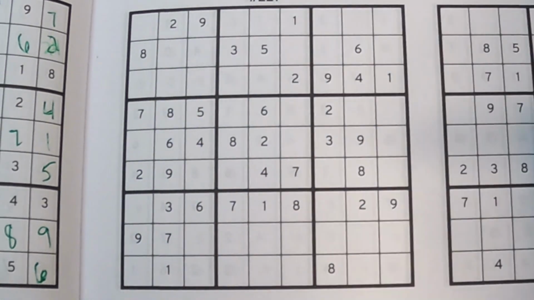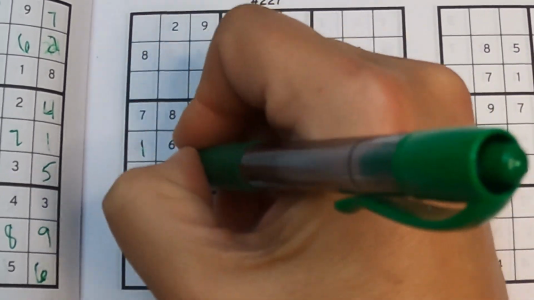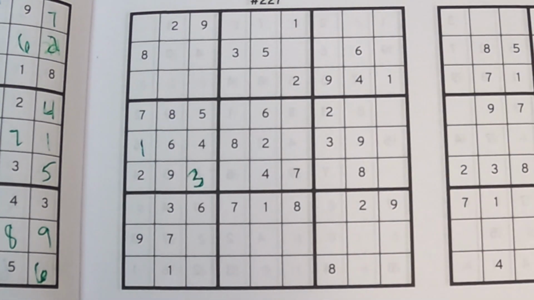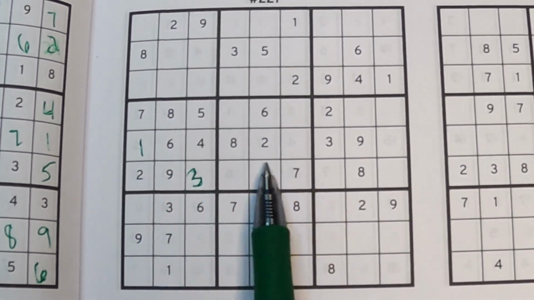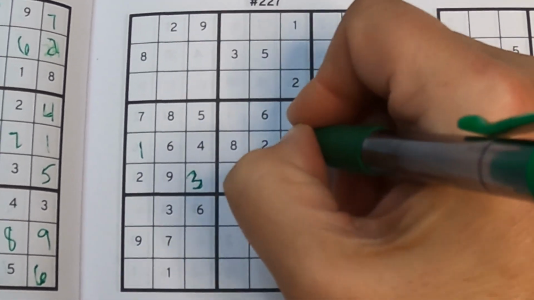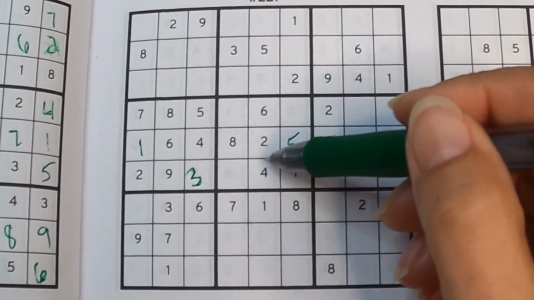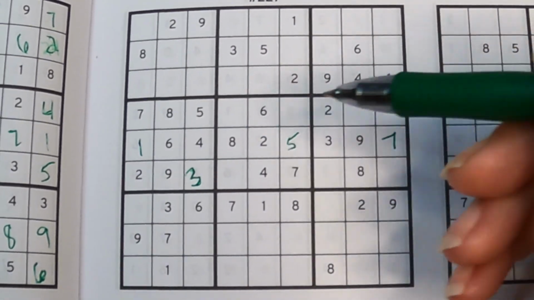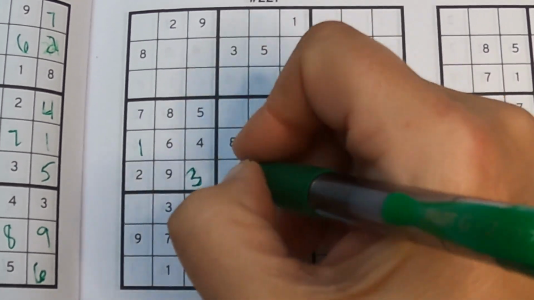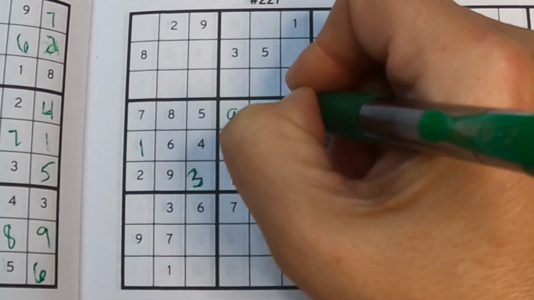If we start with this box, we're missing 1 and 3. We've got a 3 here, so 1, 3. For this row, we're missing 5 and 7. We've got a 7 here, so 5, 7. For this box now, we're missing 1, 3, and 9. We've got 3 and 9 here, so this is our 1. 3 here, so 9, 3.